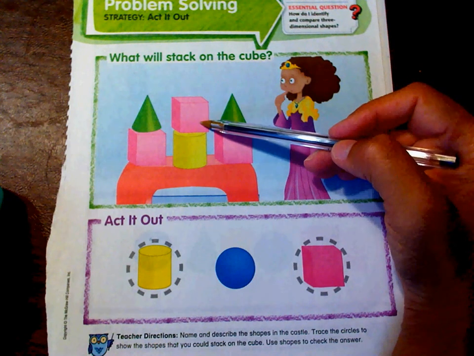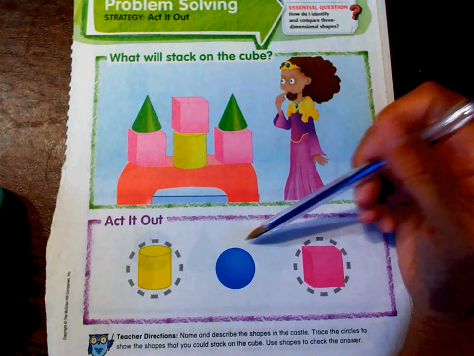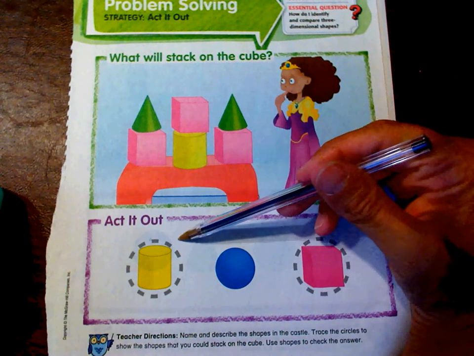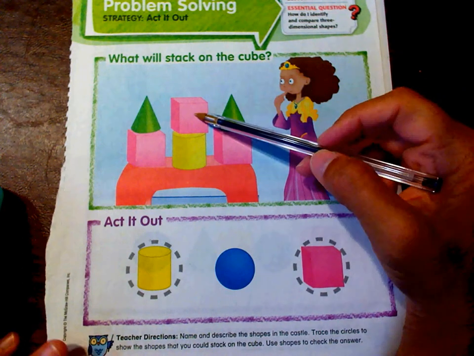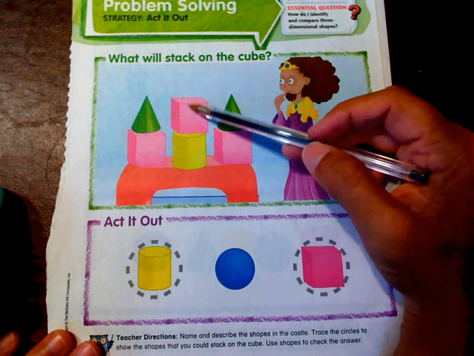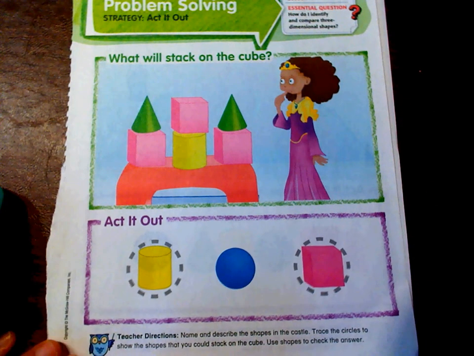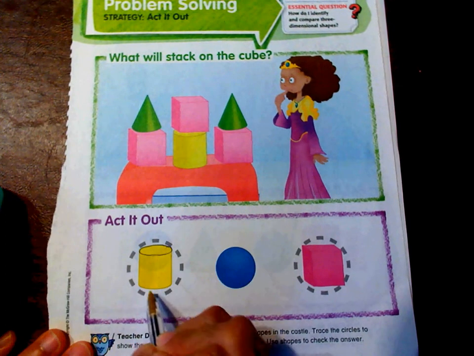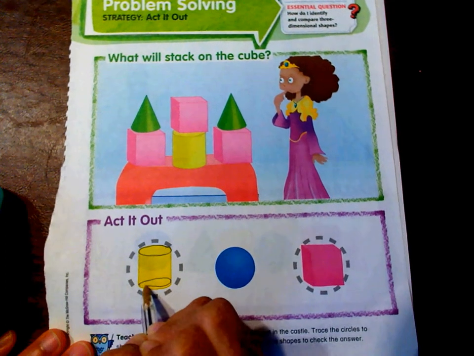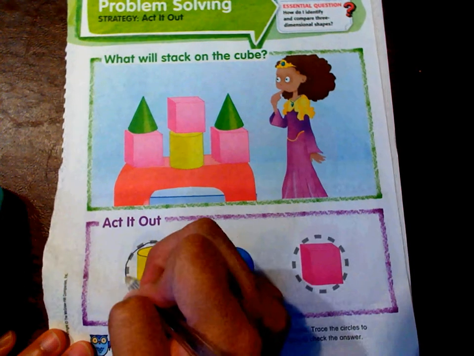You're going to look at the shapes here and think about the movements that those shapes can make, and circle the ones that you could stack on top of the cube. Of course, this one's been done for us, so it's easy, but you should remember that the flat sides of the cylinder make it a stackable shape. So we're going to circle that one.